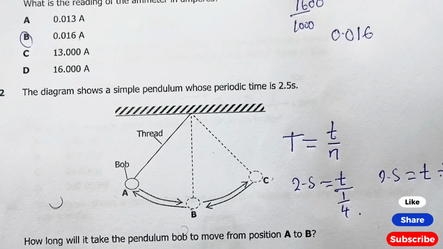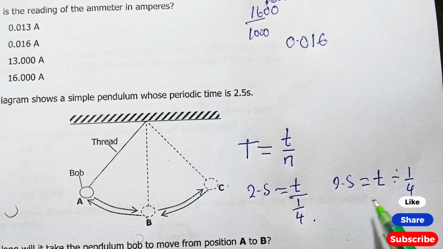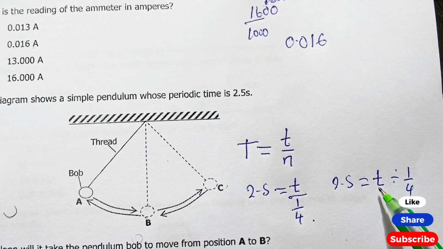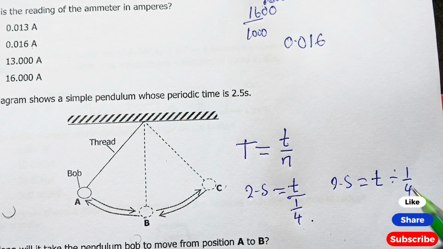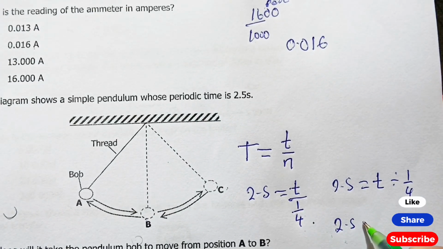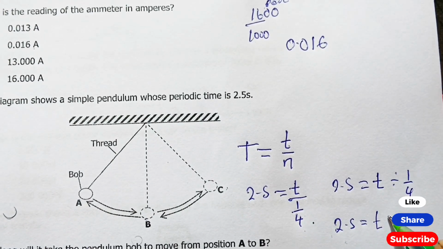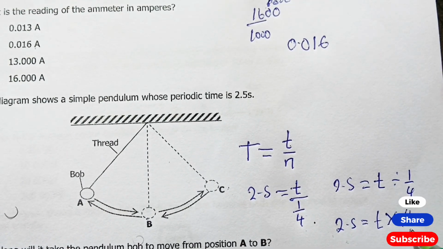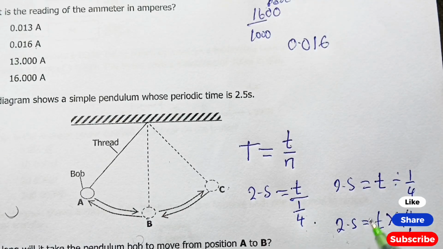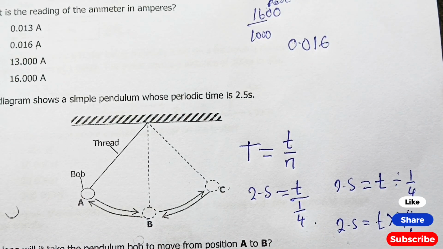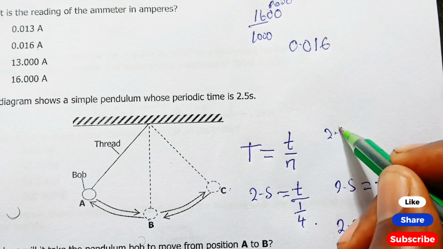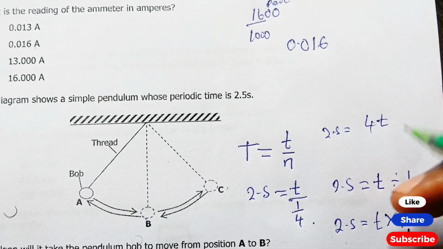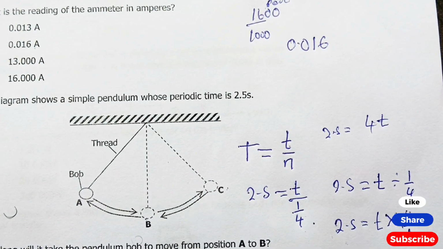When you have division, always change it to multiplication, so it will be 4 over 1. Then you say 2.5 equals t times 4, it will be just 4t.